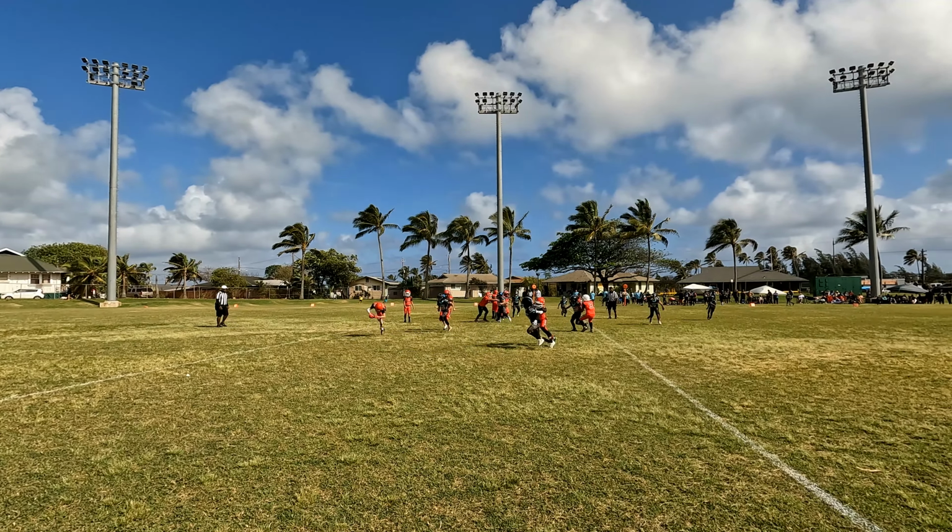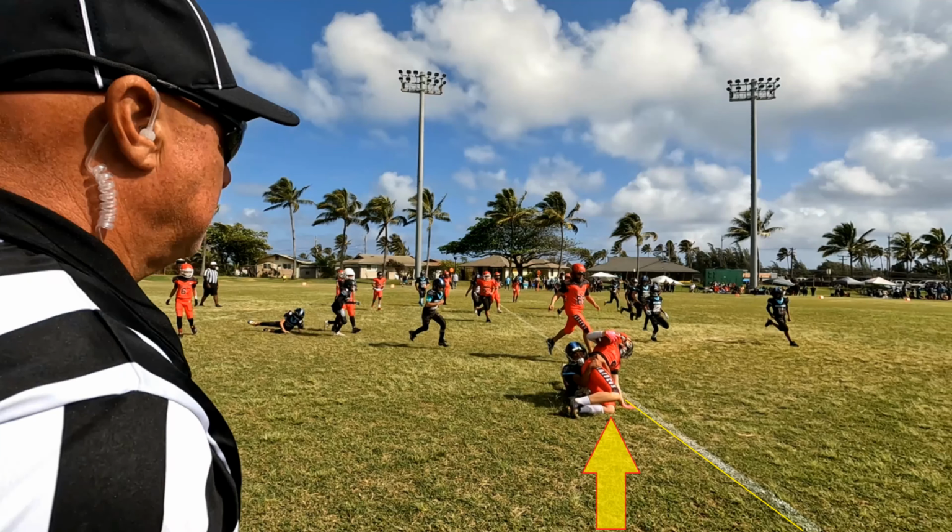Now let's go back to the progress spot. You can see that the runner goes down, his knee is down. Once the knee is down, find the ball. That is your progress spot.